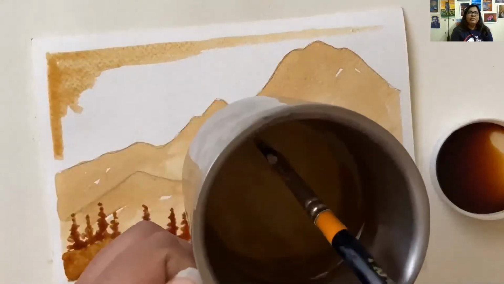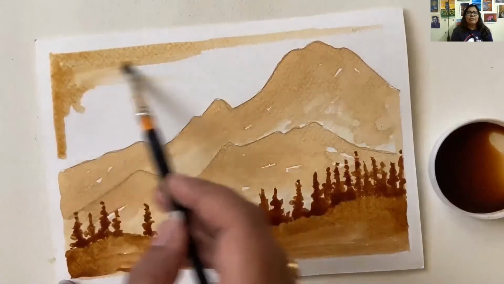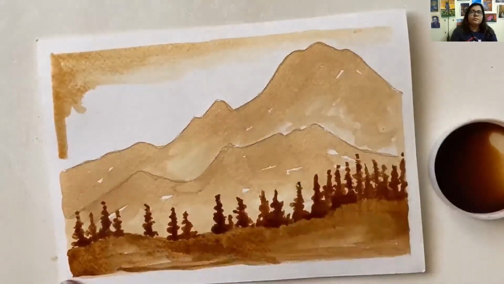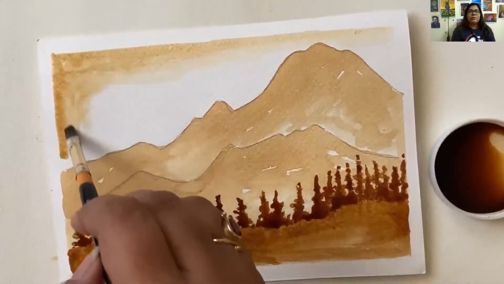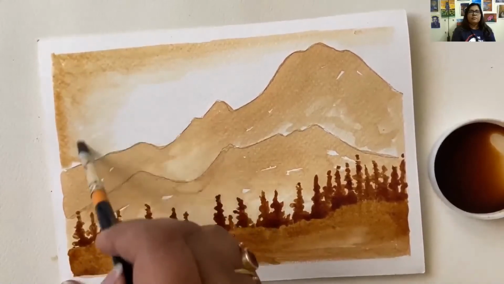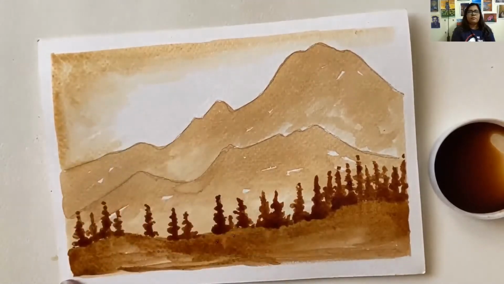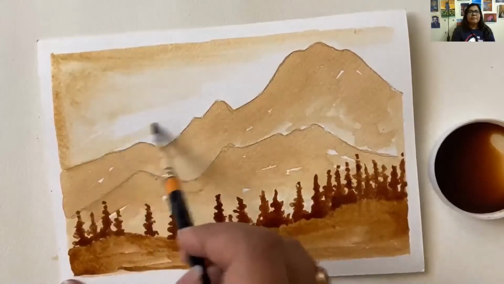Same technique like that of the mountains. Just drag the color downwards. Nicely paint it up.